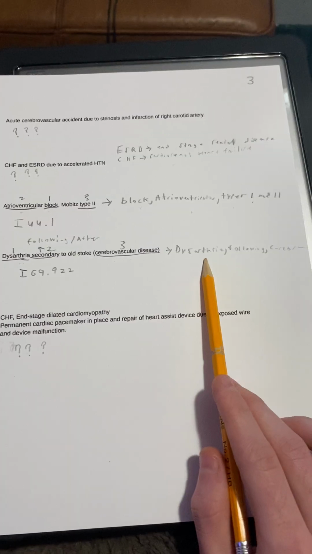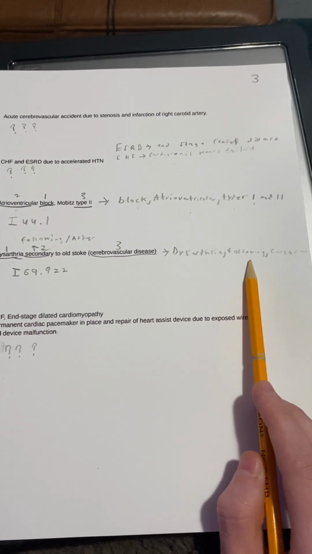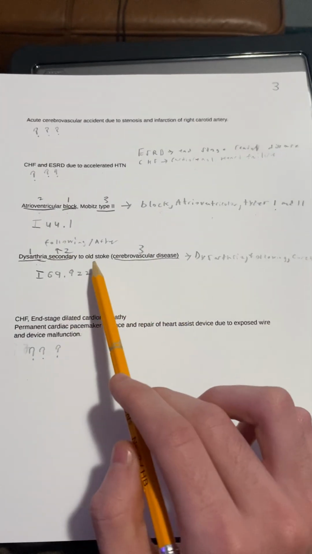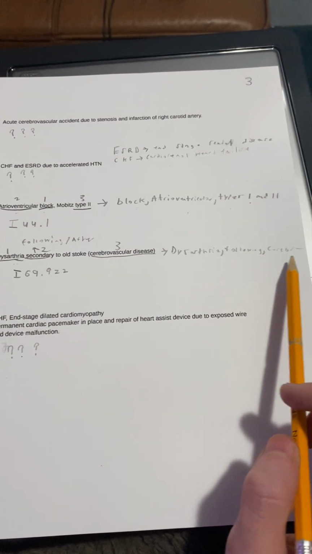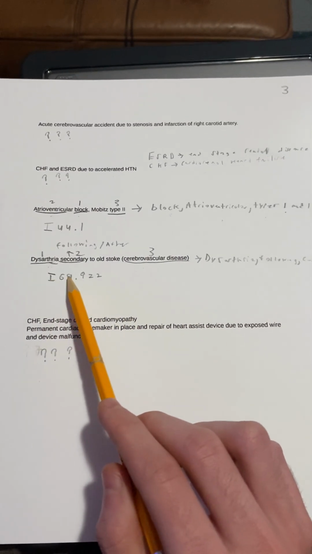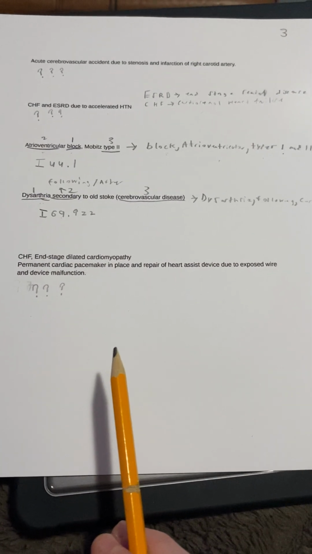Started with dysarthria, then the word following, since secondary means to follow or after, and then cerebrovascular disease, and it got me to I69.922. Another one I was lost on.